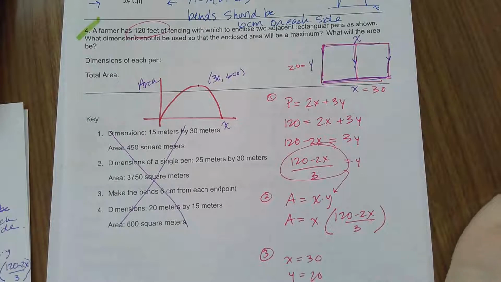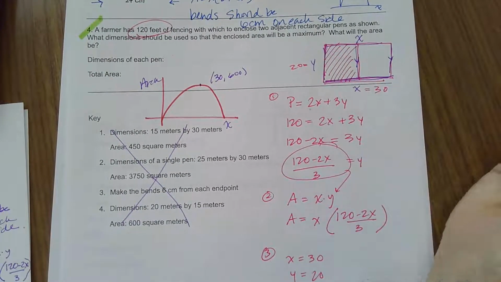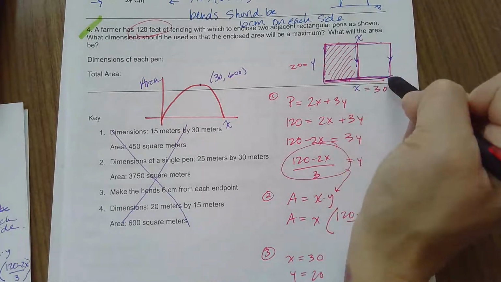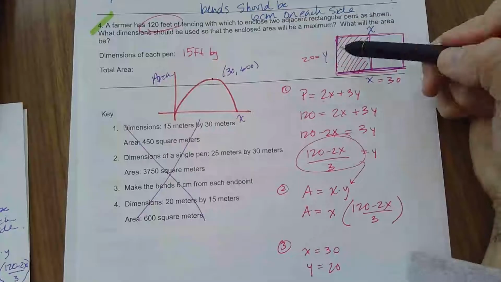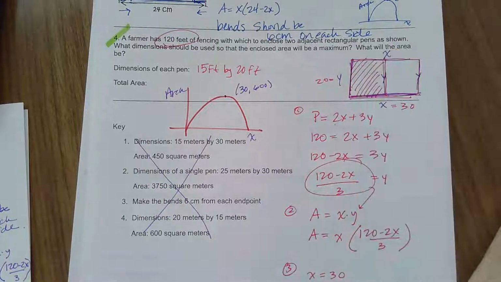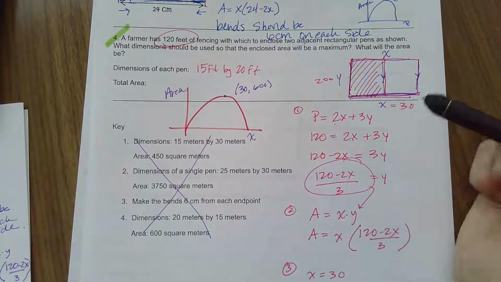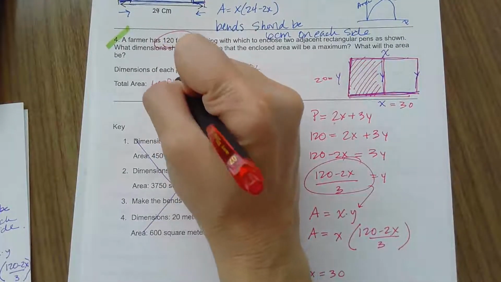So now it asks for the dimensions of each pen. So again, my x value, instead of it being 30, is going to be 15 feet. And my y value is going to stay the same as it was, which is 20 feet. My total area is what we figured out here. Our max was 600 feet squared.